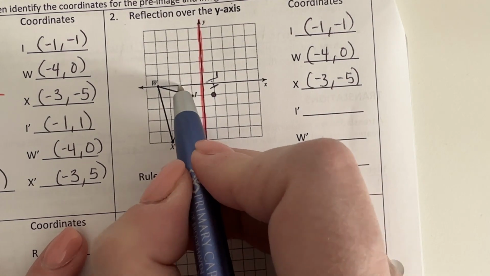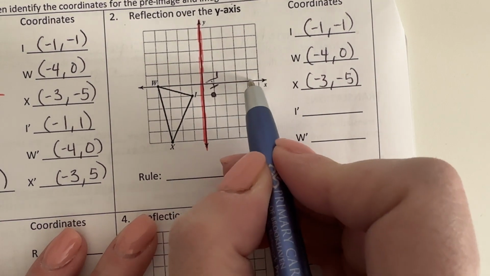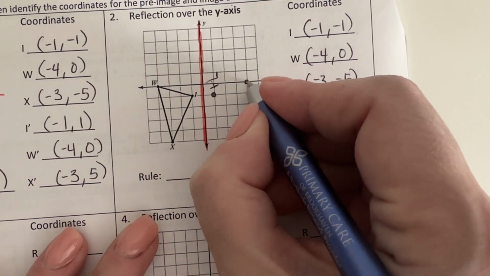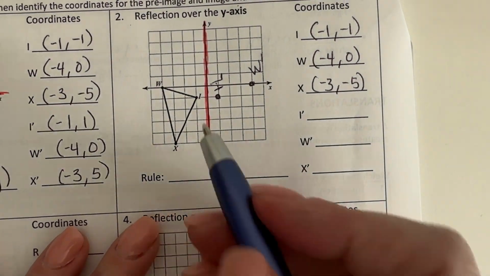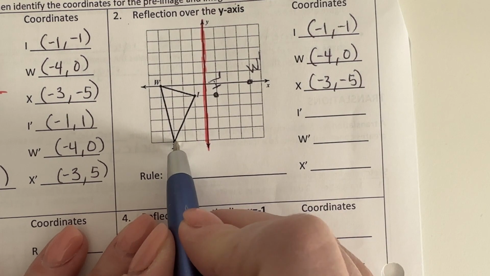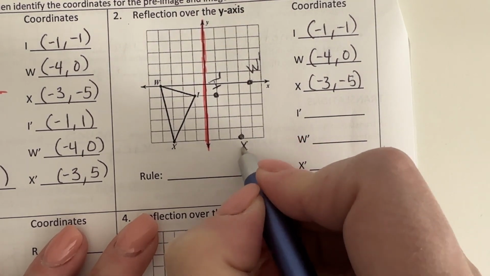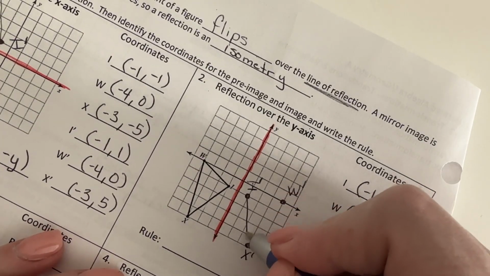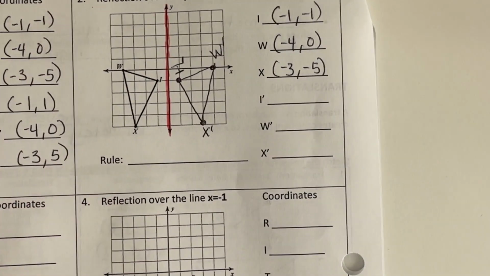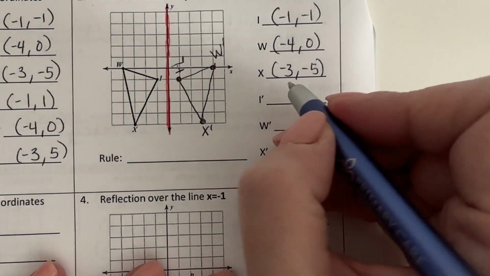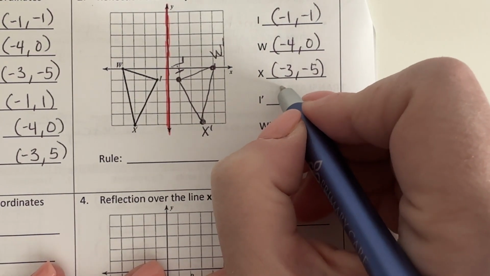W is 1, 2, 3, 4 spaces, so I go the other way, 1, 2, 3, 4 spaces. Notice I'm keeping it on the same height when I reflect across the y-axis. X is 1, 2, 3 spaces, so I'm going to go 1, 2, 3 spaces to get my x prime. And then I'm just going to redraw my figure, which should look like it's just a reflection, almost like I just flipped it over. All right, now go ahead and write down your coordinates for those points. I've already done that earlier, so I'm just going to go ahead and write them down now.